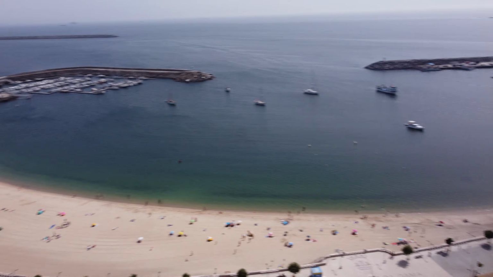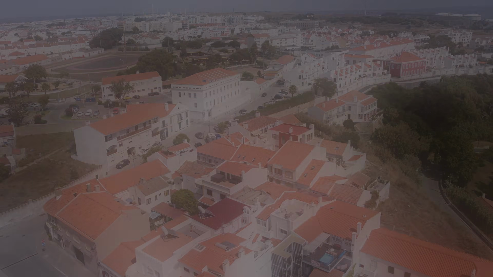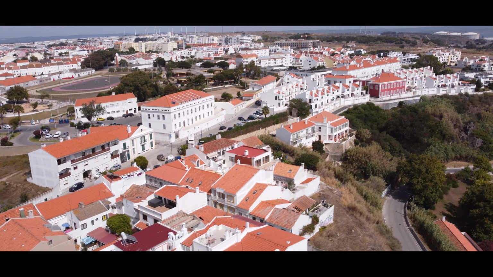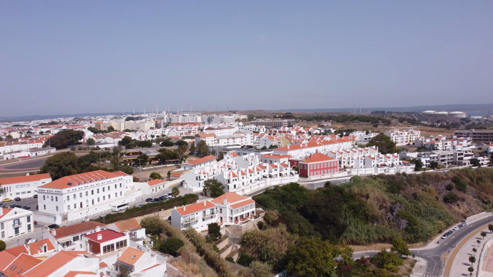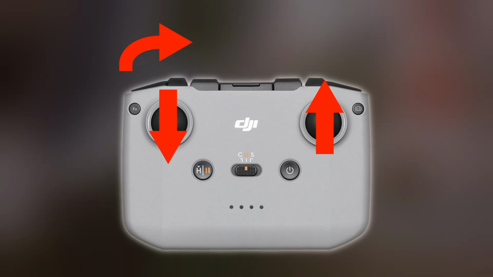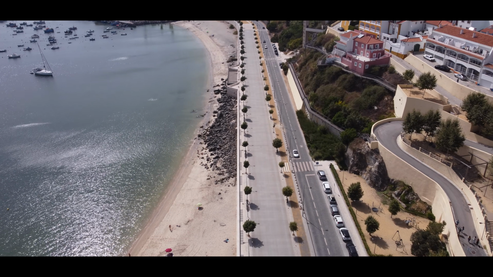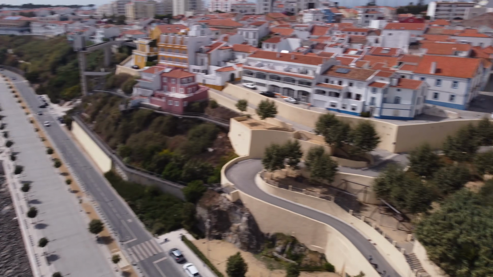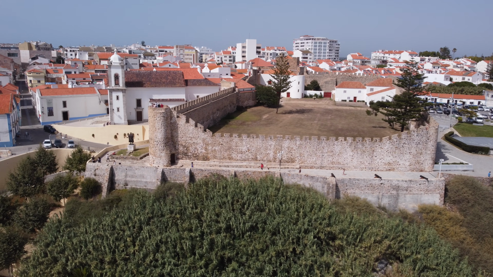That is enough. Let's now turn the other direction and capture that side of the city by moving right and tilting the camera up. Next, let's get down and capture the avenue by moving in front and down while tilting the camera up. Perfect. Let's now slow down a little and focus on the castle again.